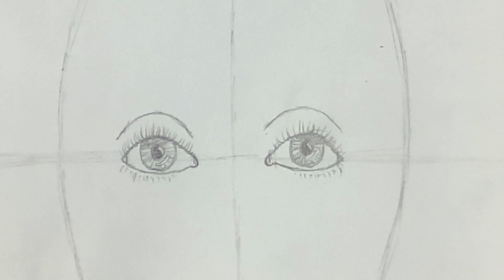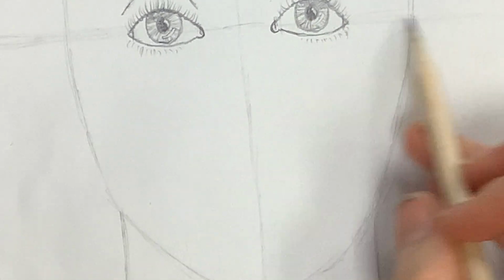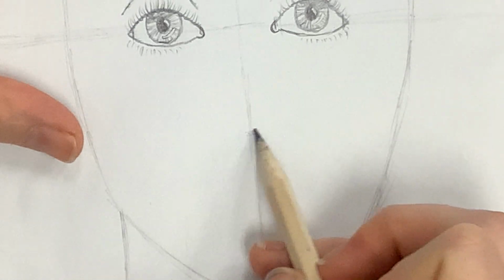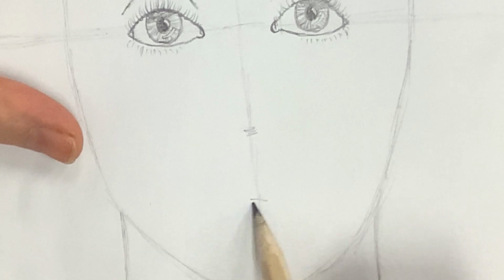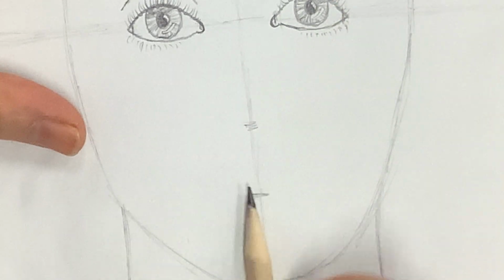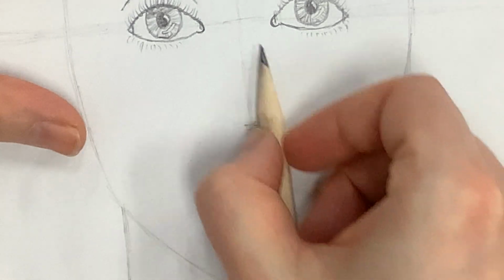Okay, and when we look at the bottom part of the face, it's actually broken up into 3 separate parts. So if I go from my eyelid or my eye line here, I'm going to break it up into 3 parts. So here's 1, here's 2. Okay, and if you want to measure it, you can. You could take your pencil and pinch it, and then slide up, and then slide up.